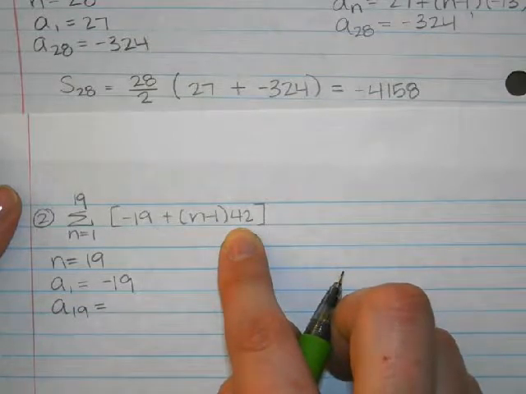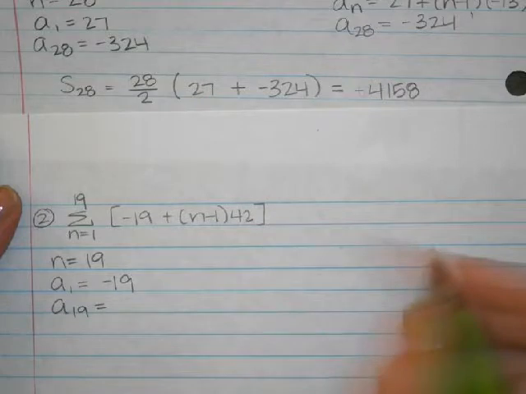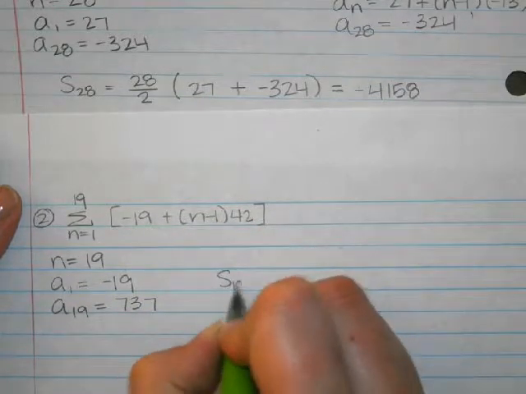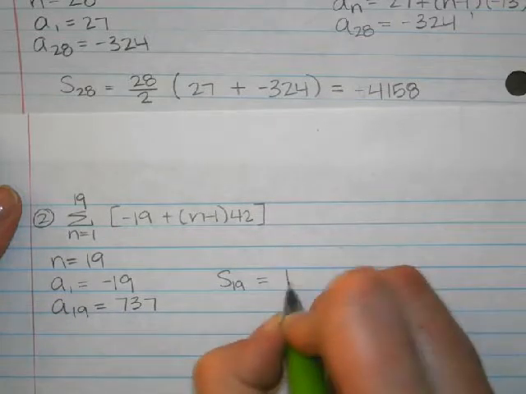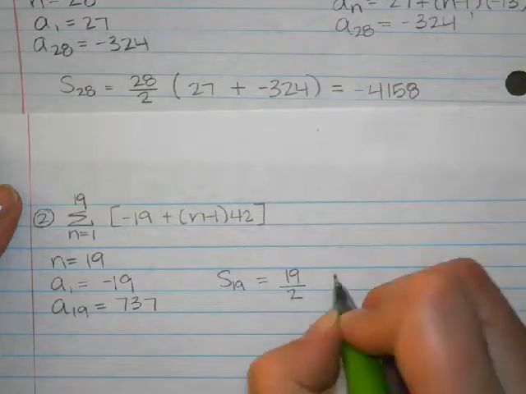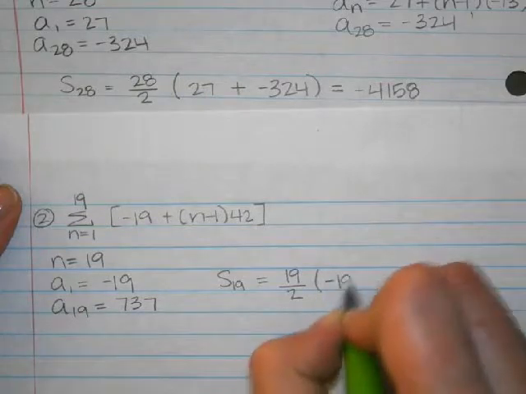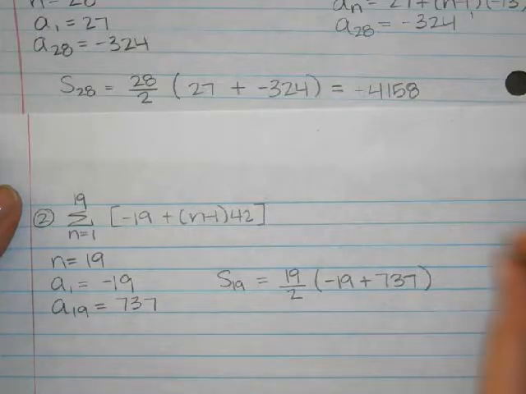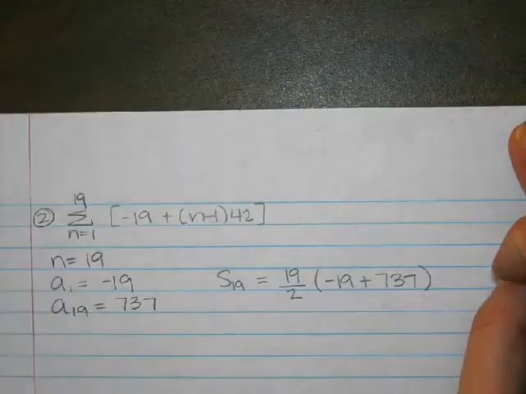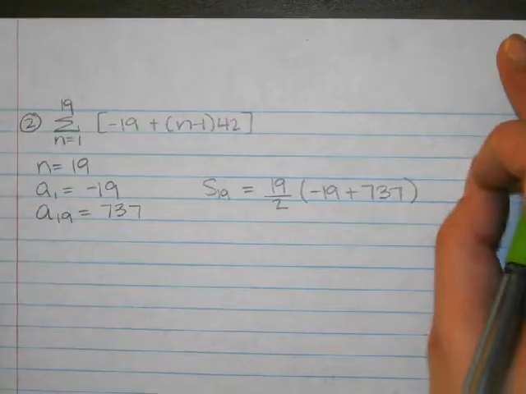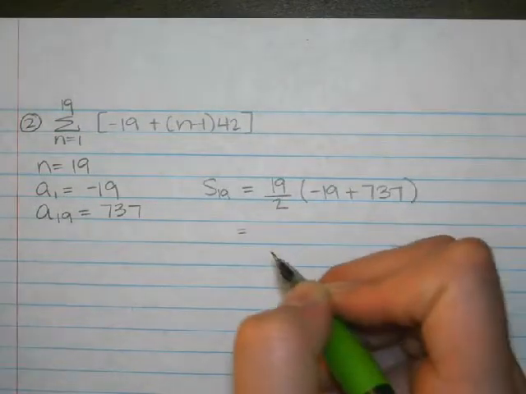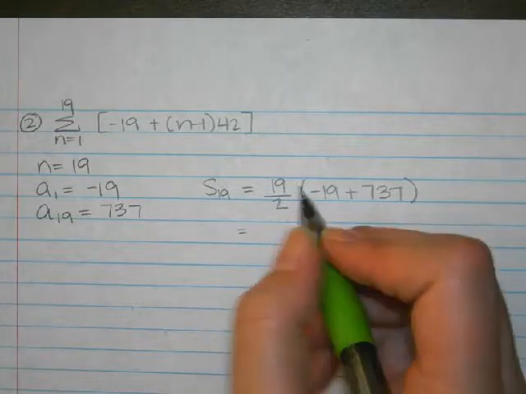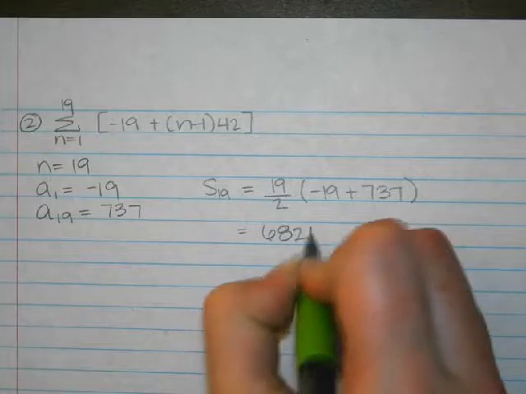So what do we get for the 19th term? 737. All right, so the sum of the first 19 terms is going to be 19 divided by 2 times negative 19 plus 737. All right, so go ahead and type that in. This is the one that starts with a 6. 6,821. Perfect.